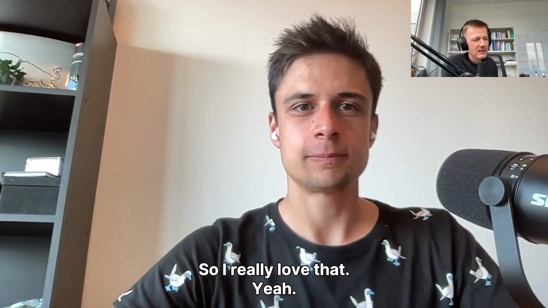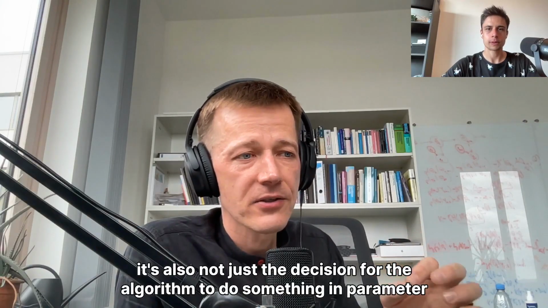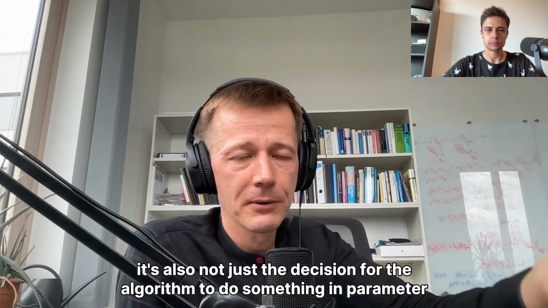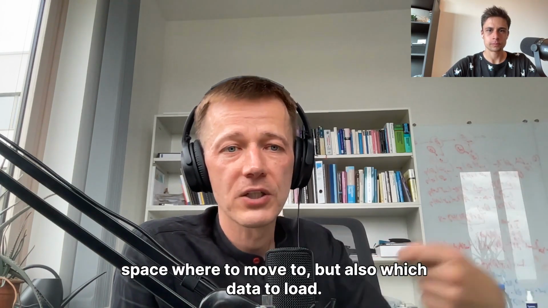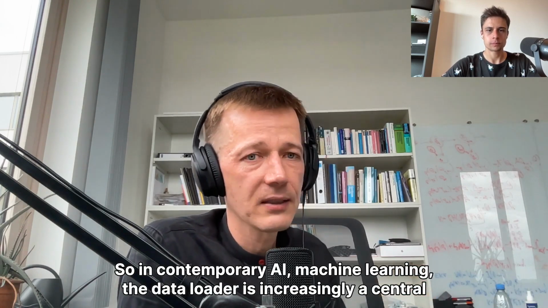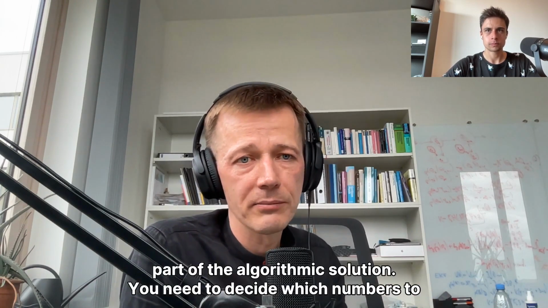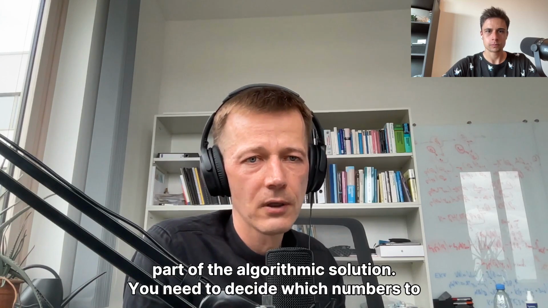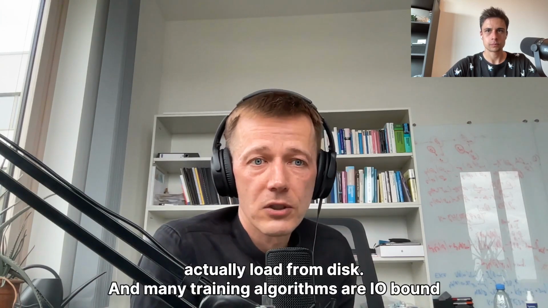To add one sentence, it's also not just the decision for the algorithm to do something in parameter space, where to move to, but also which data to load. So in contemporary AI machine learning, the data loader is increasingly a central part of the algorithmic solution. You need to decide which numbers to actually load from disk.